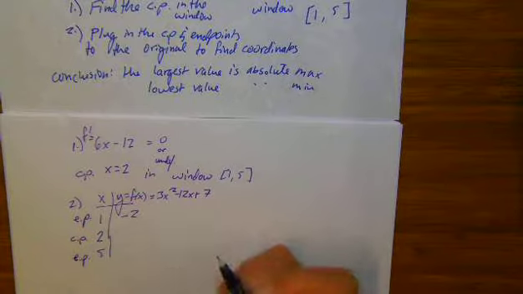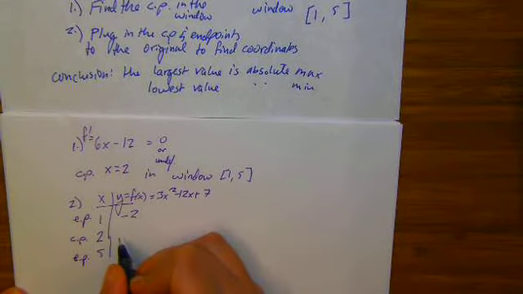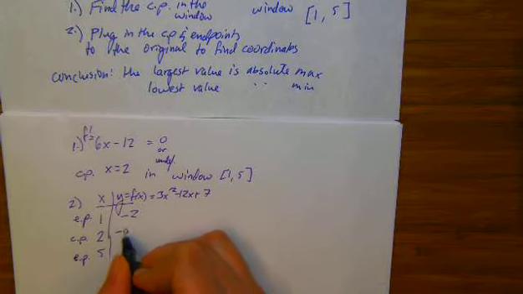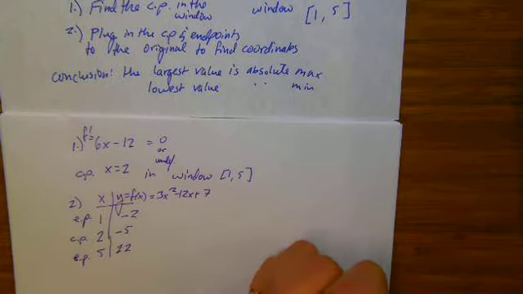And then if you put in 2? No, wait. Negative 5, and then when you put in 5, 22. Alright, so what can you tell me from here?